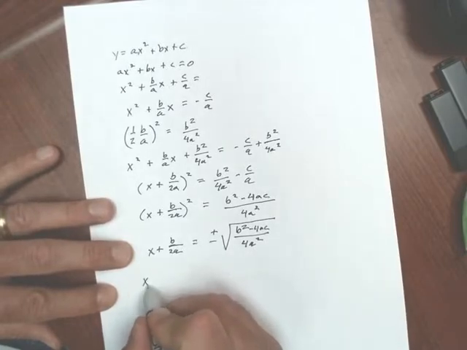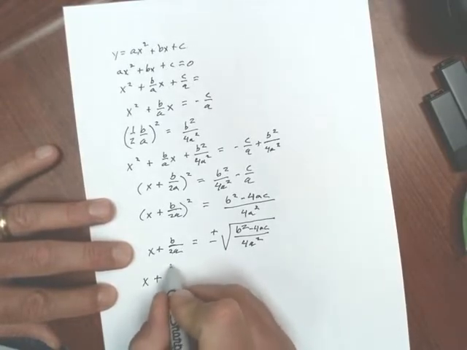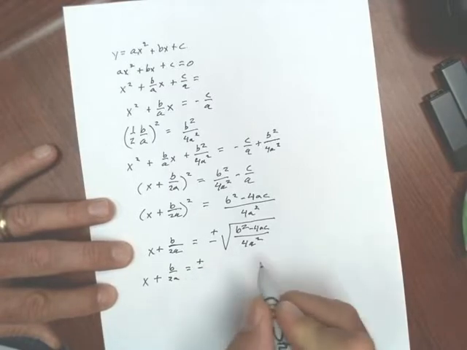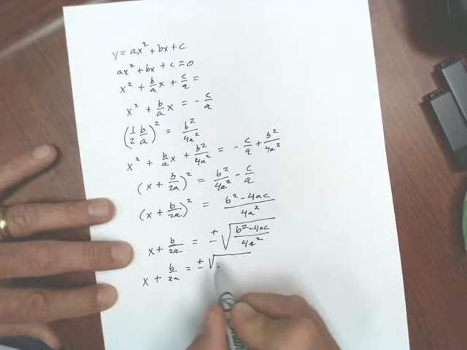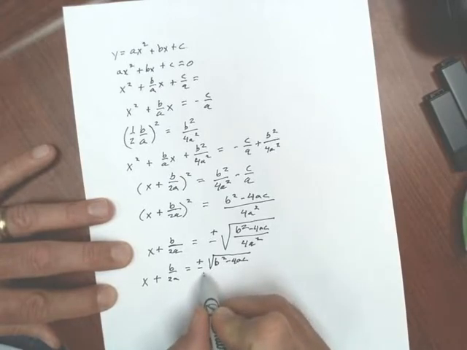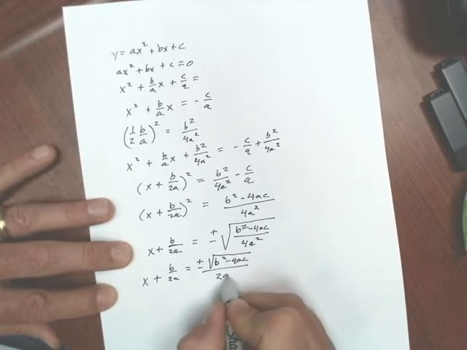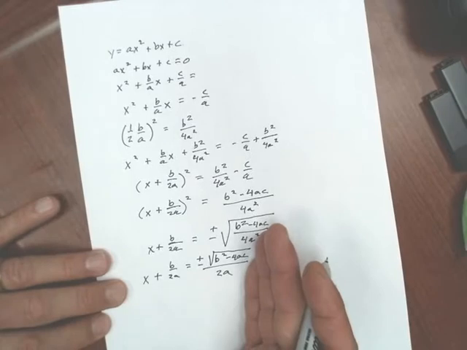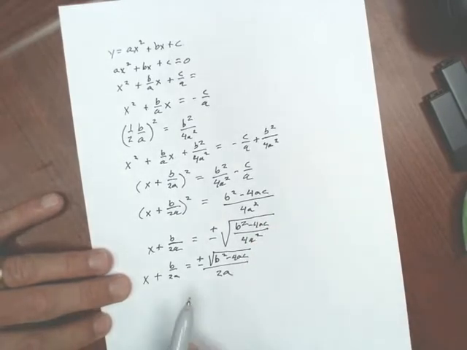So we can rewrite or simplify this as x plus b over 2a equals plus or minus the square root of b squared minus 4ac all over 2a. Now you can see it's already looking familiar.